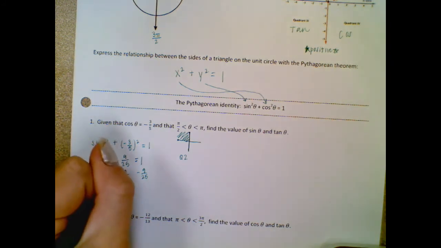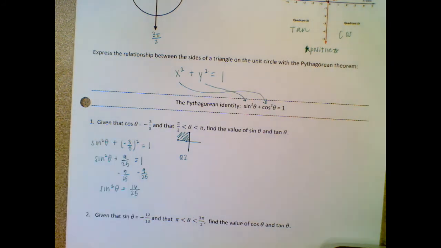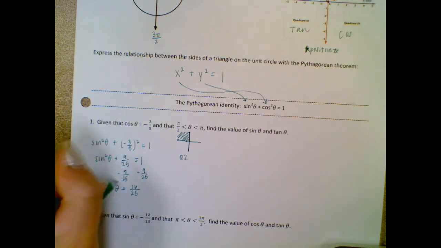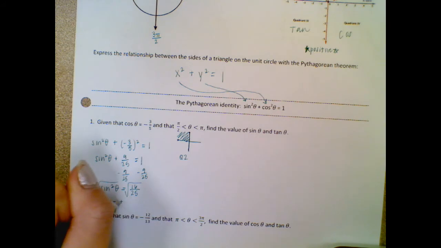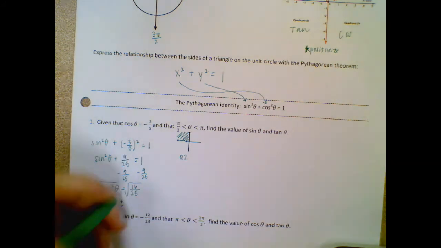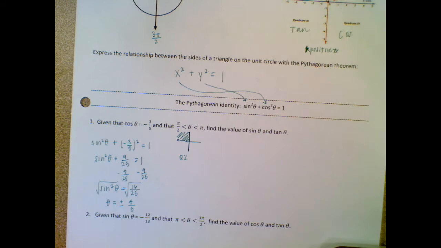Keep it as a fraction, 16 over 25. And then to get rid of that square, I'm going to square root both sides, just like I would if that said x squared, right? So I get theta equals, remember you take the square root, you get plus or minus 4/5. Square root of 16 is 4. Square root of 25 is 5.